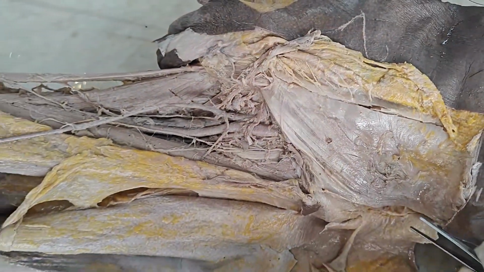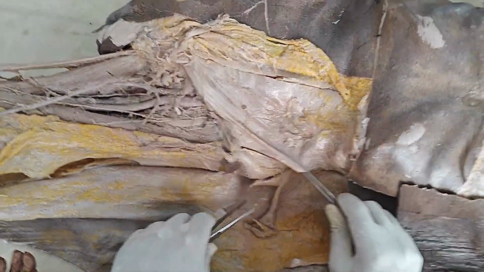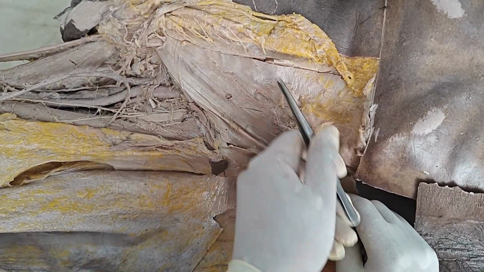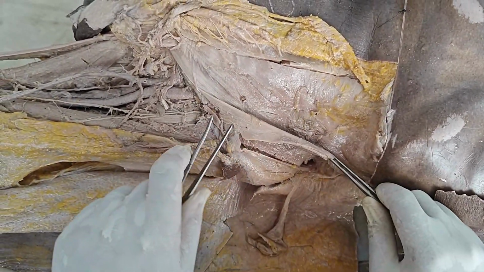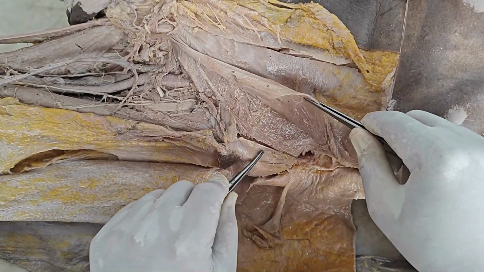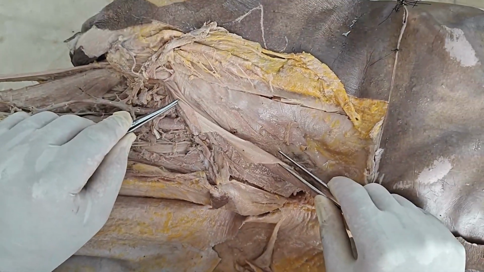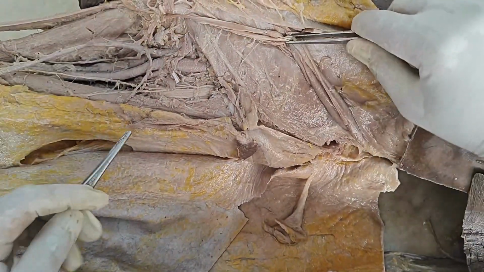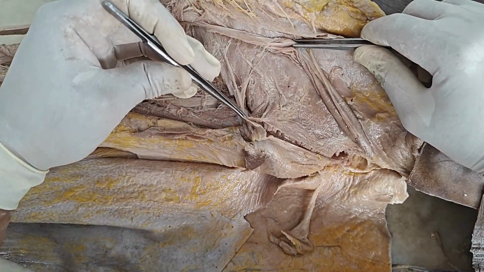This is a nerve, the ilioinguinal nerve. After I have cut this external oblique, always remember the direction of the fibers of the external oblique: downwards, forwards, and medially. After I have cut this external oblique from the lateral aspect and also from the lower aspect, I can reflect it, and you can see there are two nerves on the upper aspect.